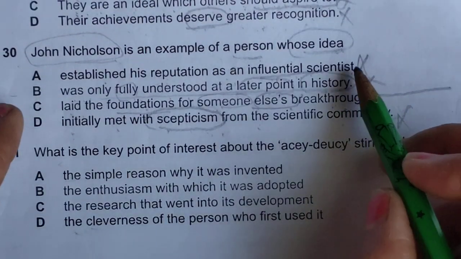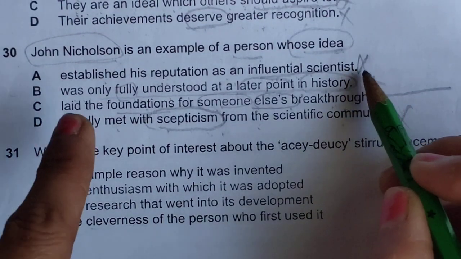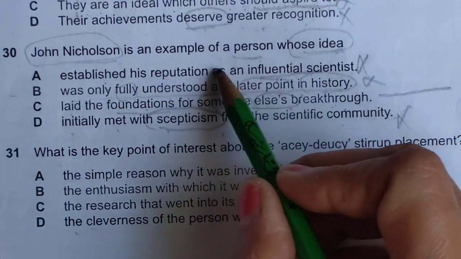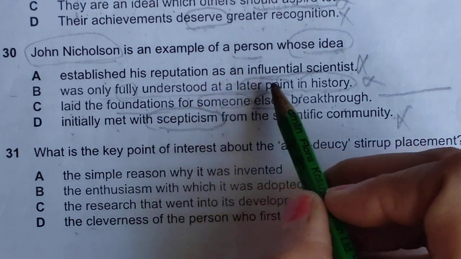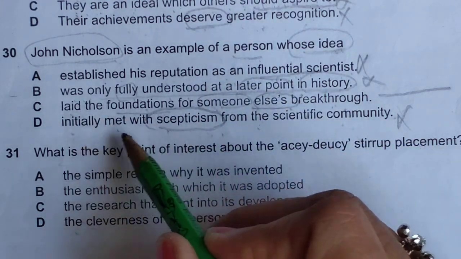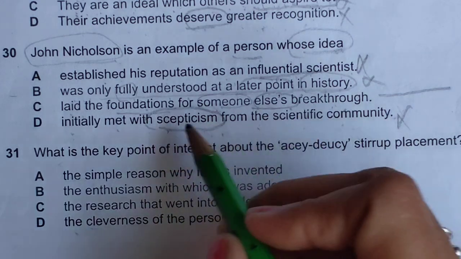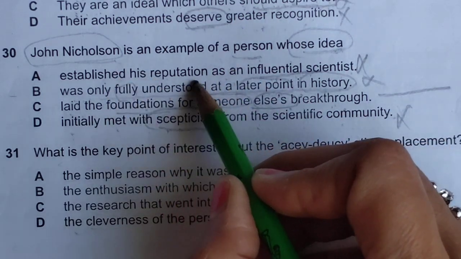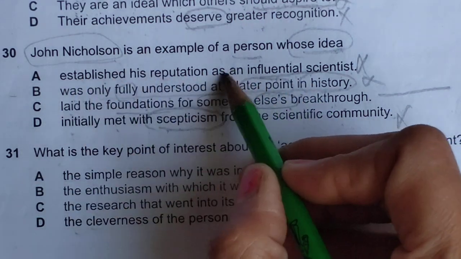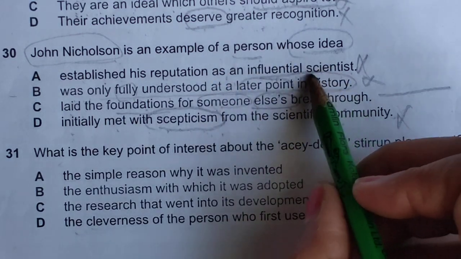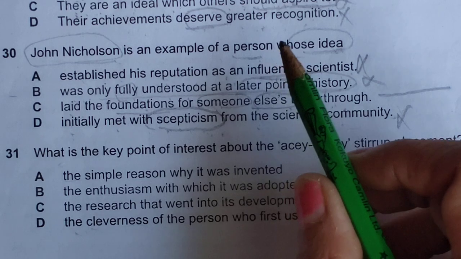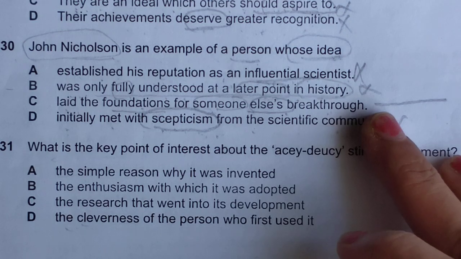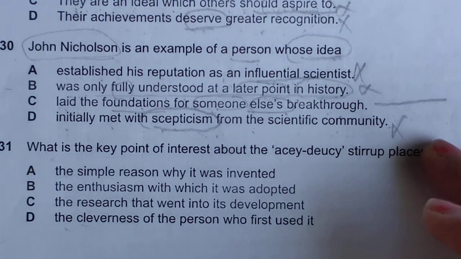If you can't find the answer out of the four options, just try to find whatever is not given. They may be using the same word but in a different style. Sometimes, like "laid the foundation" or "initially met with scientific community" is there, but this sense is missing. "Established his reputation as an influential": the reputation was there, but the influential scientist part was not. So you need to find whatever is not described in the paragraph. Whatever other thing is left, that would be the answer. That you can also do.